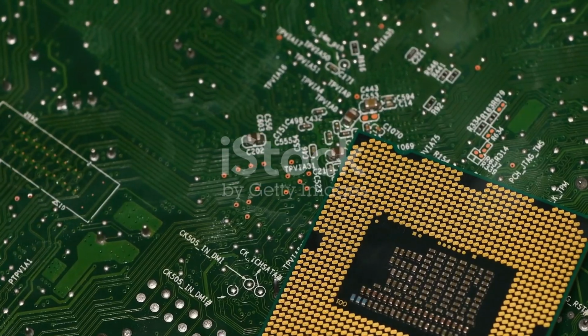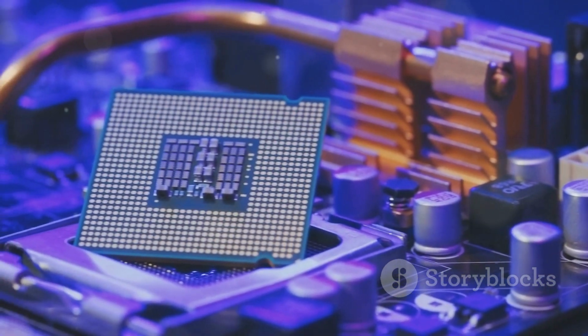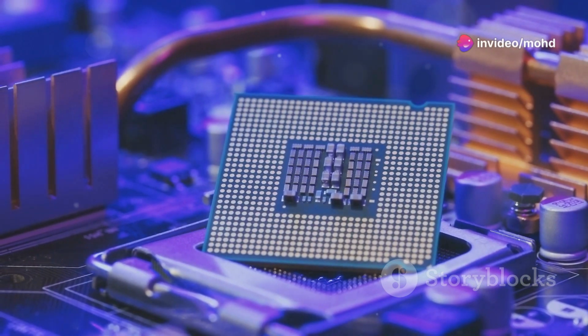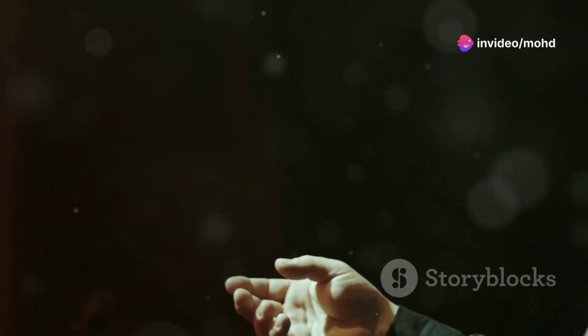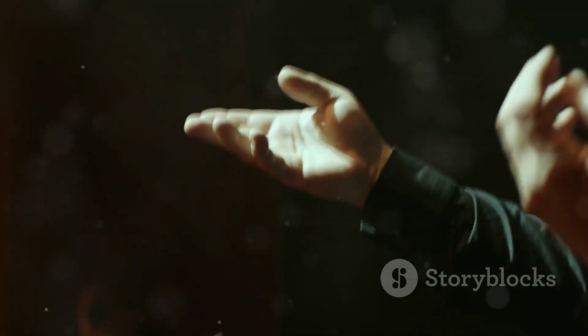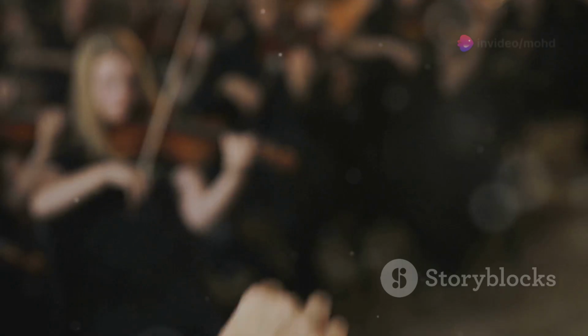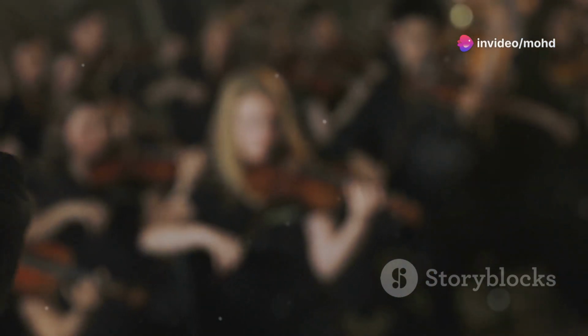Next, we've got the control unit, or CU, and this is where things get interesting. The control unit is essentially the brain within the brain of your computer. If the ALU is the workhorse, the CU is the conductor of the orchestra, making sure everything runs in perfect harmony. Just like a maestro ensures that every musician plays their part at the right time, the CU ensures that every component of the CPU performs its function precisely when needed.